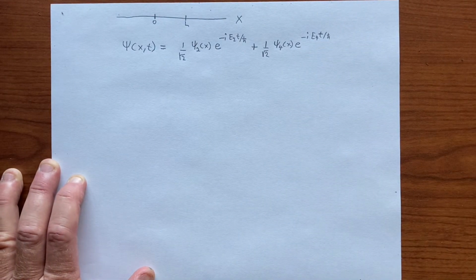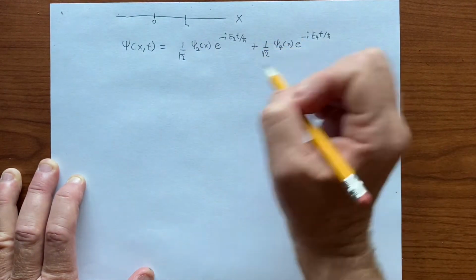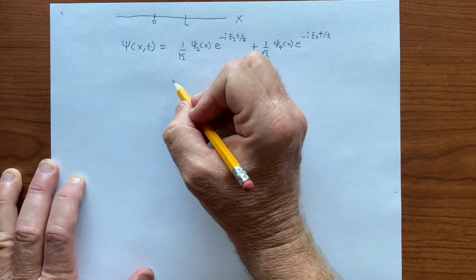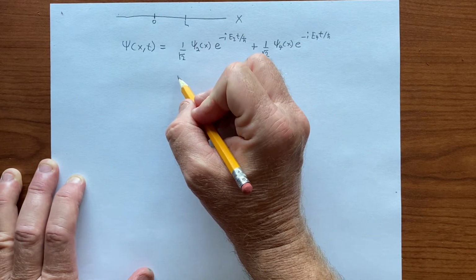We know that psi 2 and psi 4 are odd functions.